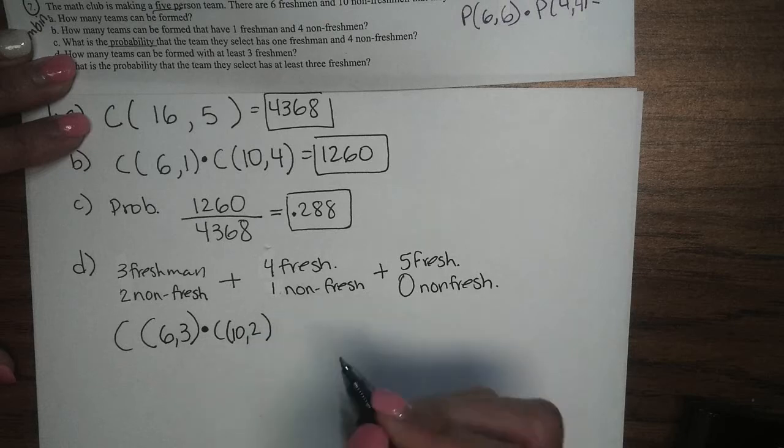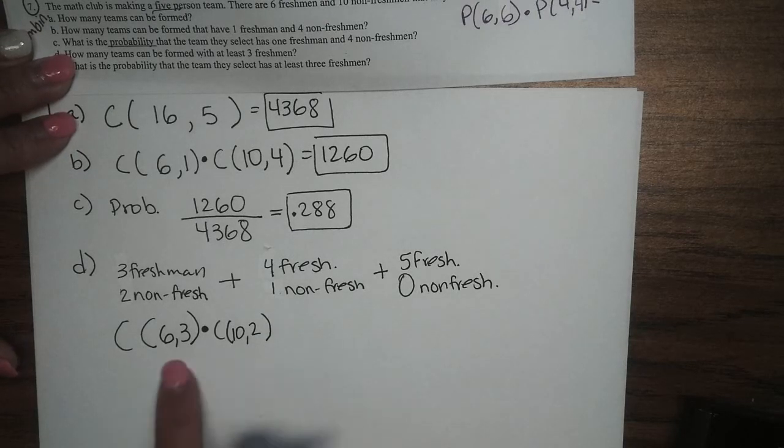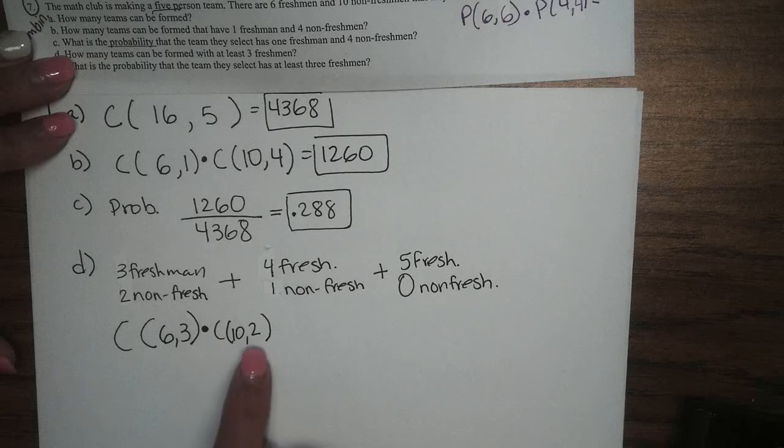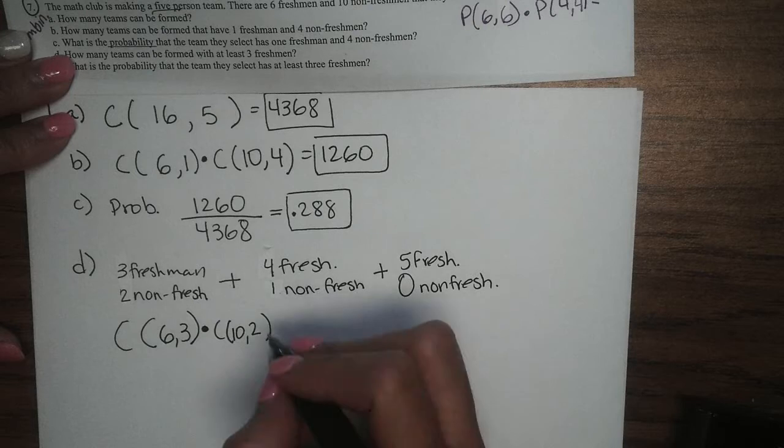Let's slow it down. This first set of work represents a team that has 3 freshmen out of the 6 total freshmen, and 2 non-freshmen out of the 10 non-freshmen. So that's one possible way.